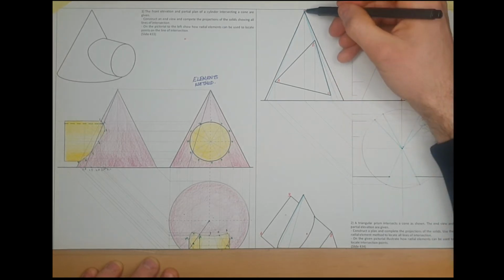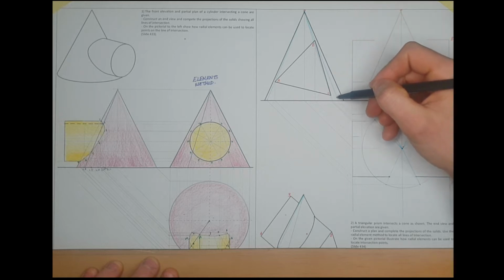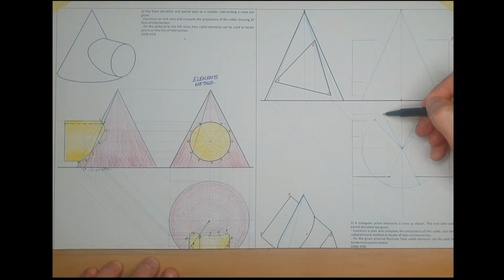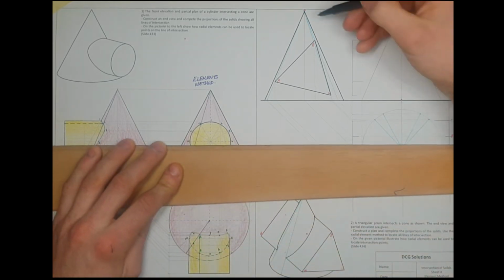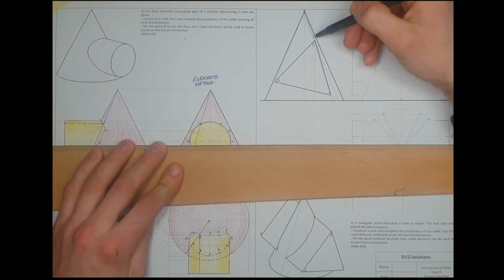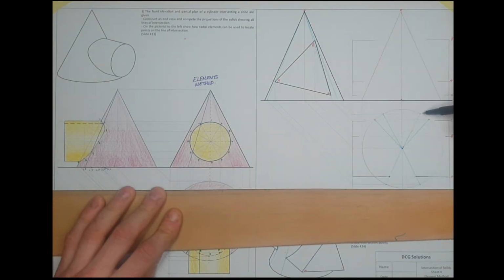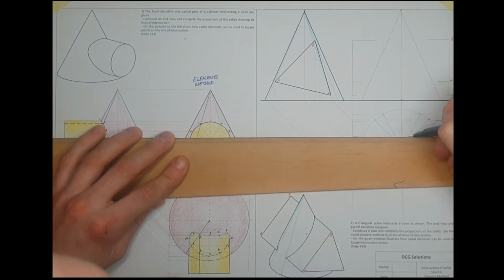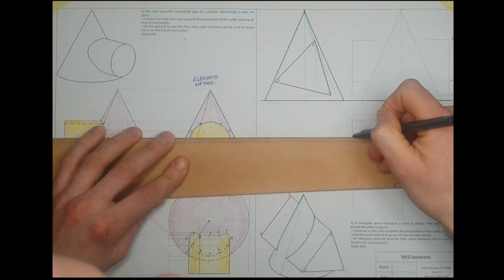Edge B up top pierces along this back set of elements here. B is up top. Don't make the mistake like I was just about to. So B is along the back elements, which is these guys here, in as far as B. It's going to be the same left and right, it's symmetrical.